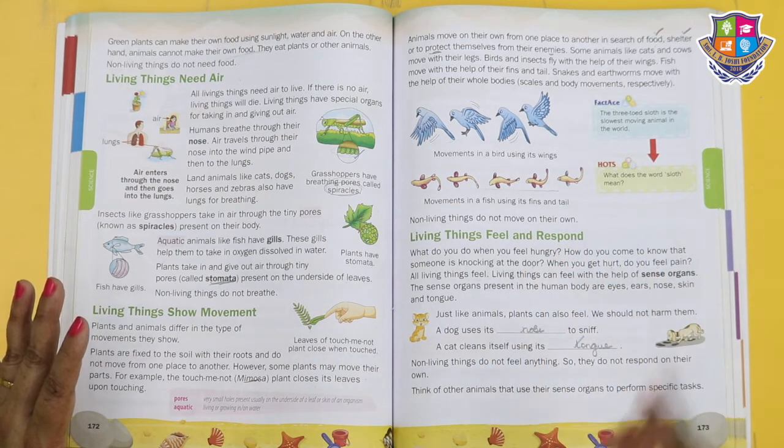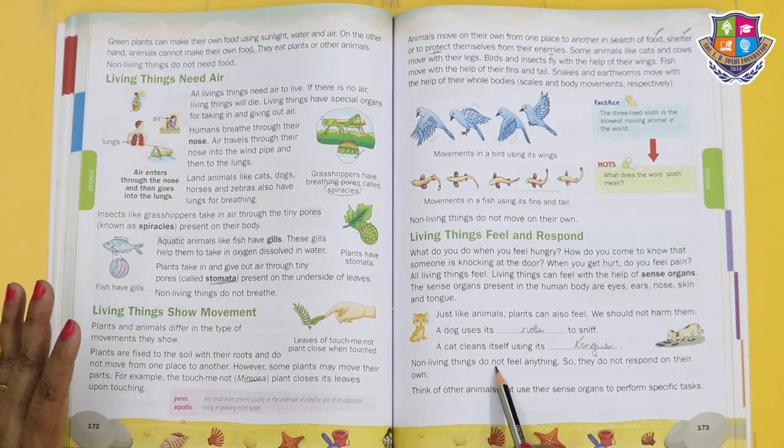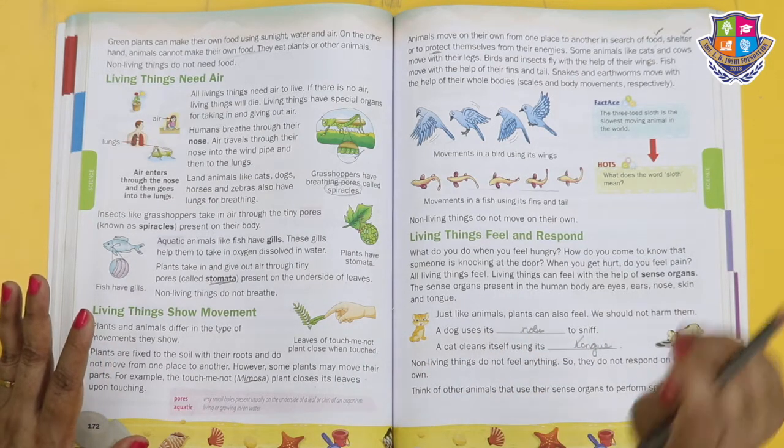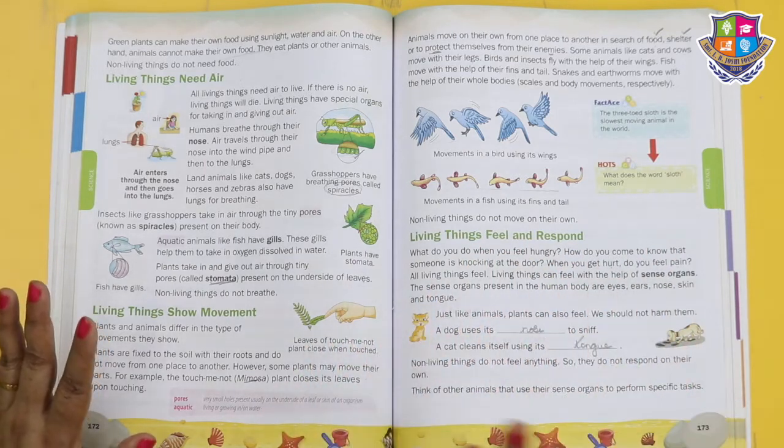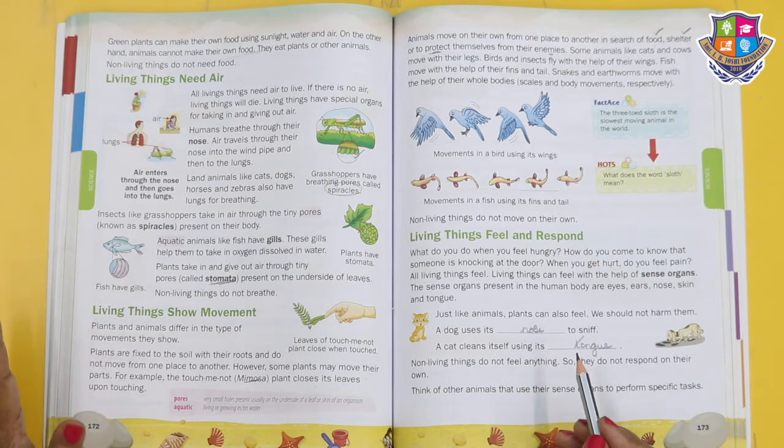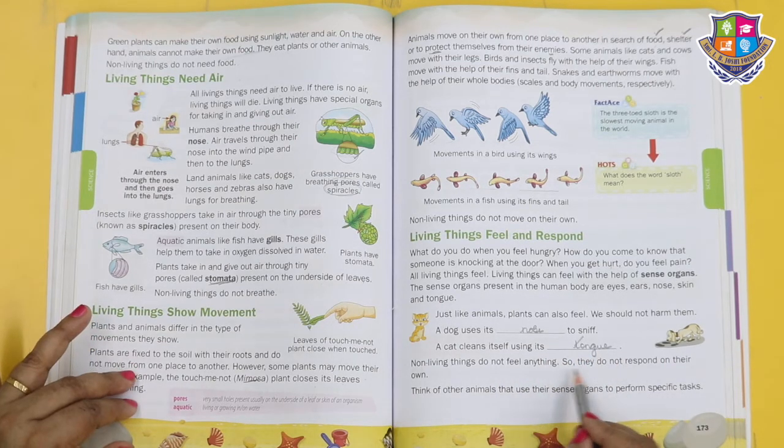Now let us move further. Non-living things do not feel anything. Even if you go and bang a table with a hammer, the table is not going to feel anything. Why? Because they have no sense of feeling. So they do not respond on their own.